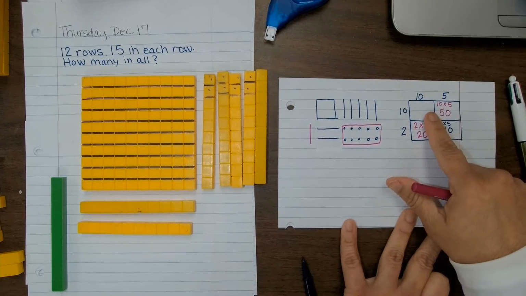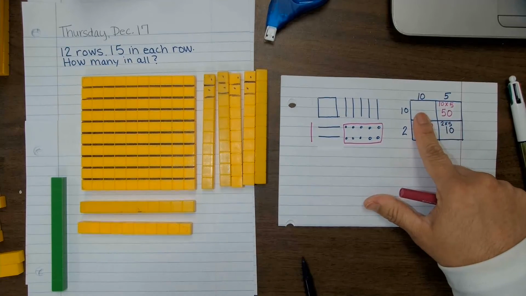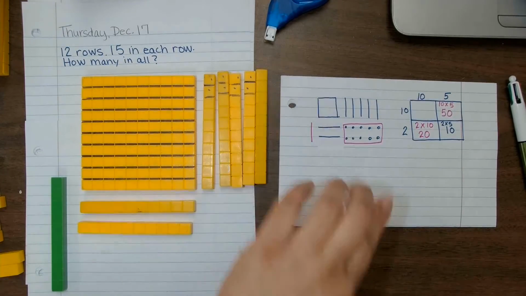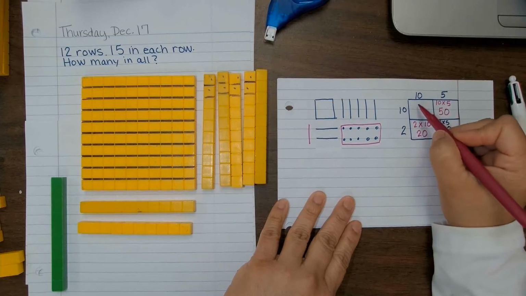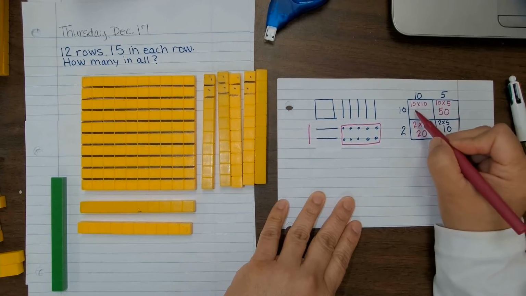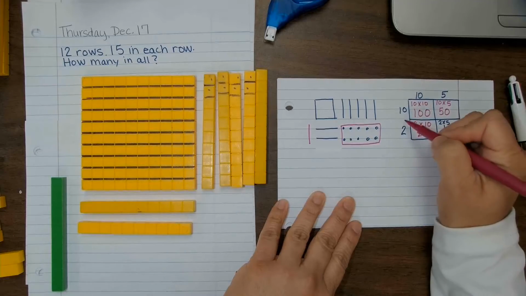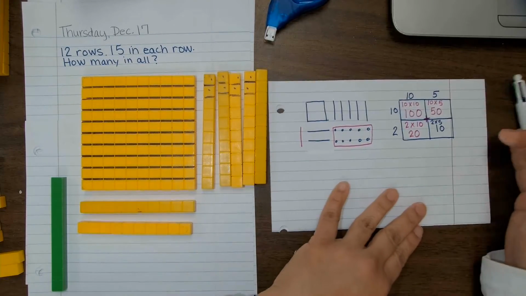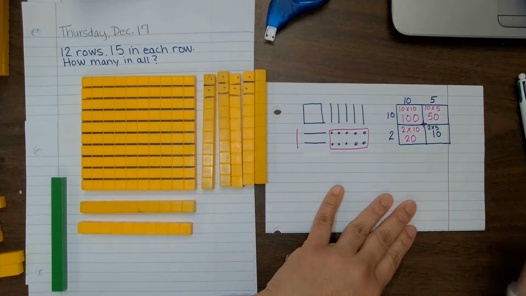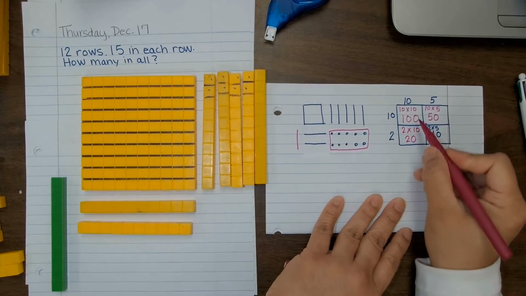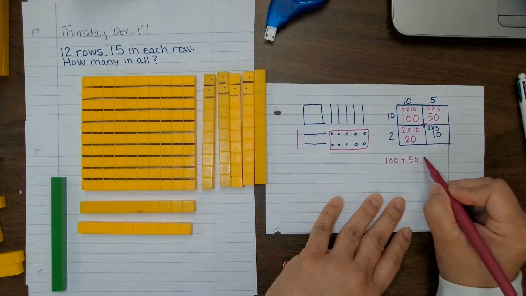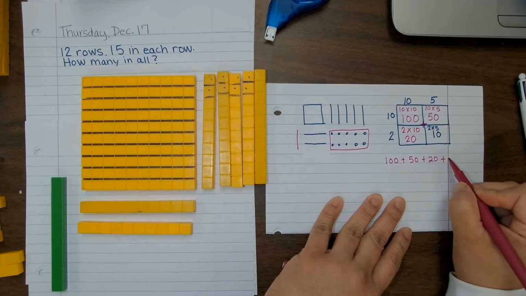Now we're going to do our upper section in the hundreds. We have 100, we have 100, and guess what we have here. 10 times 10 is 100. What do we do with all these numbers? Well, we are going to add them all up. So we can do 100 plus 50 plus 20 plus 10.